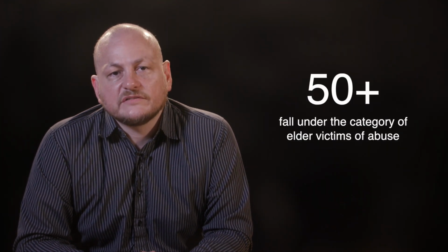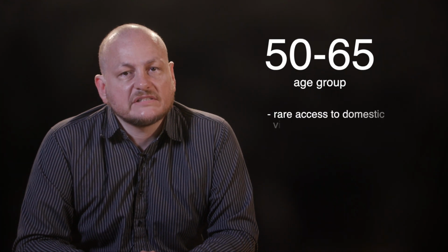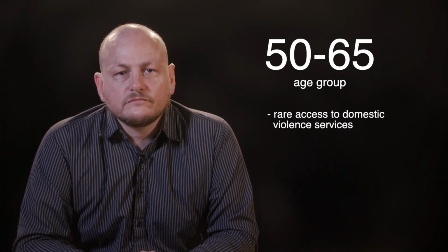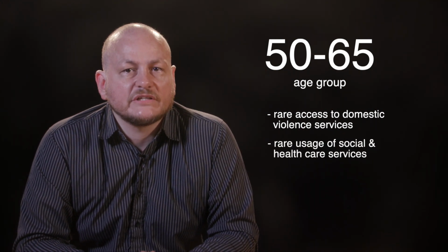For instance, women's shelters are often designed and their staff is not specifically trained to meet the needs of older victims. Even though most research on elder abuse focuses on people who are over 65 years old, the concept of violence against older persons can be applied to victims aged 50 years and older. For several reasons, we believe it is essential to consider younger, quote-unquote, older persons as well. The number of victims aged 50 to 65 who access domestic violence services is, in general, rather low. Moreover, this age group rarely uses social and healthcare services intended for the elderly.